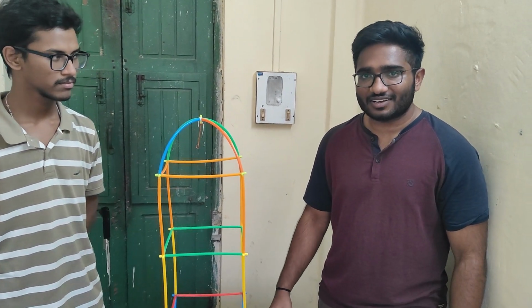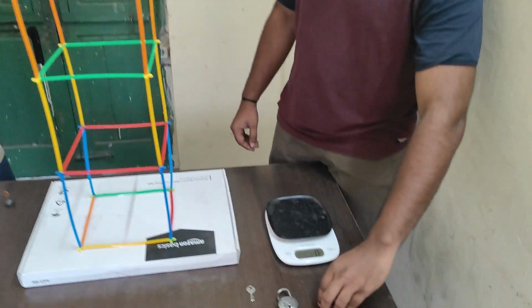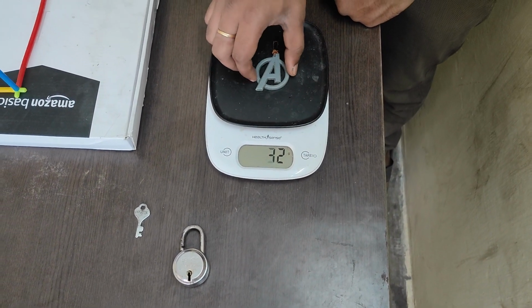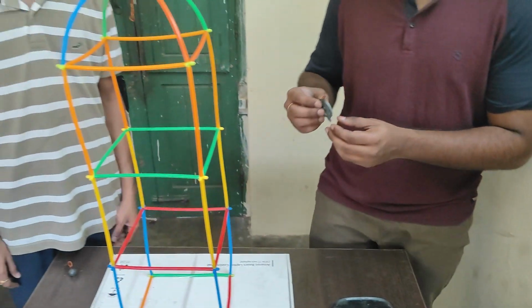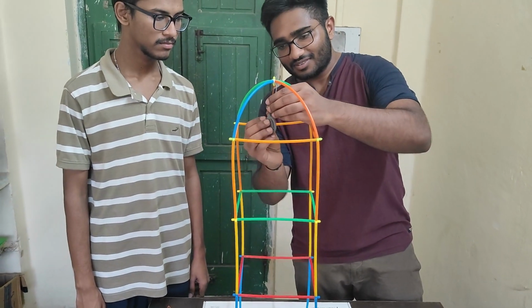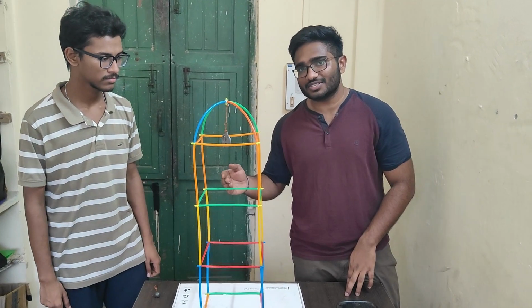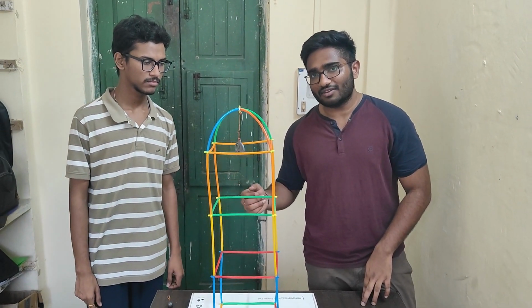Now we shall try with the increased mass. So this is roughly around 20 grams, and now we shall see how the system behaves with this. So now we have added a mass of 20 grams, and now we shall see how this affects the level of damping.